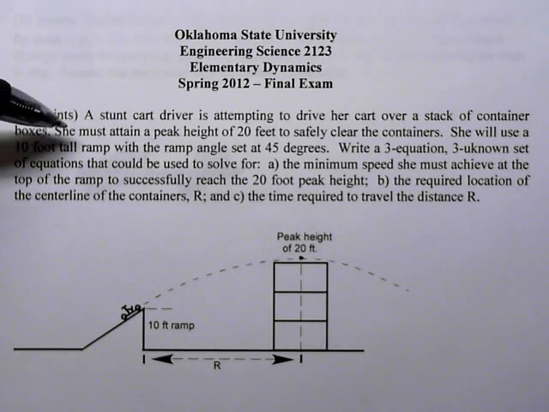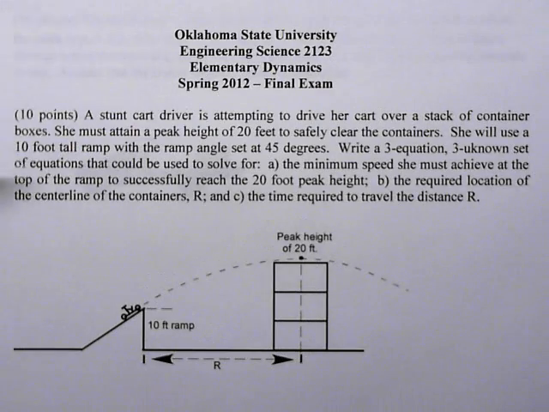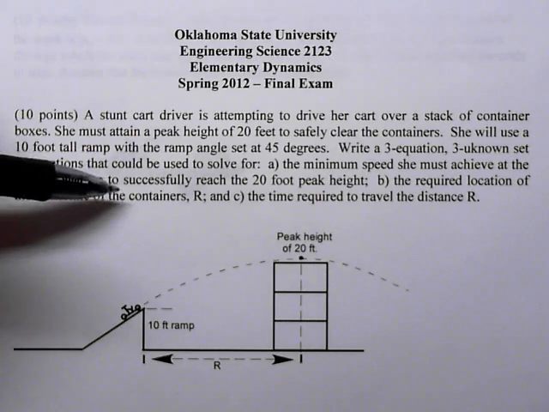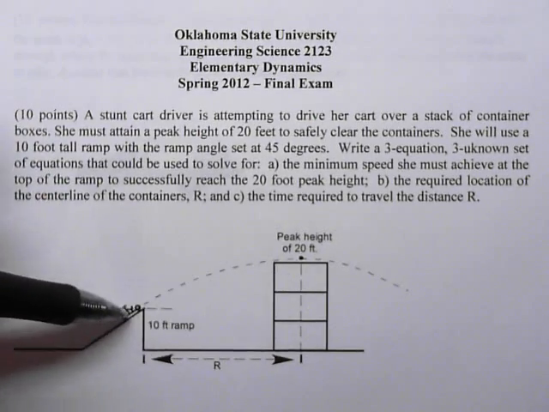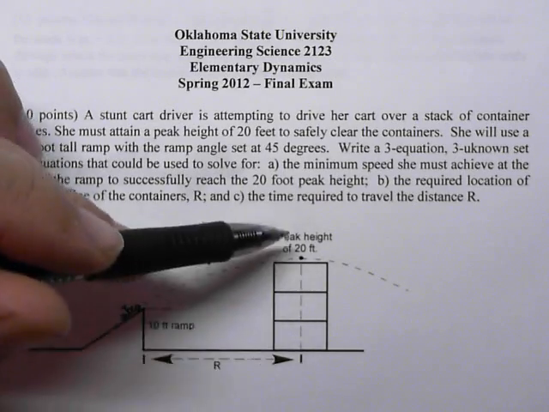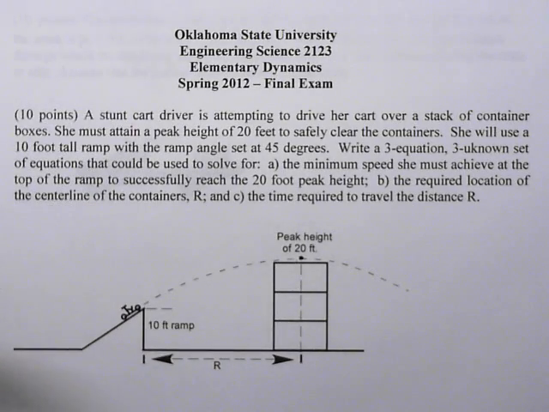We have a stunt car driver attempting to drive her car over a stack of container boxes. She must attain a peak height of 20 feet. To safely clear the containers, she'll use a 10-foot tall ramp with the ramp angle set at 45 degrees. Write a 3 unknown set of equations that could be used to solve for V0, the minimum speed she must reach at the top of the ramp to successfully reach the 20-foot peak height, and the required location of the center line of the containers. So what speed does she need here? Where do we place the containers, and how much time does it take for her to travel through the distance R?